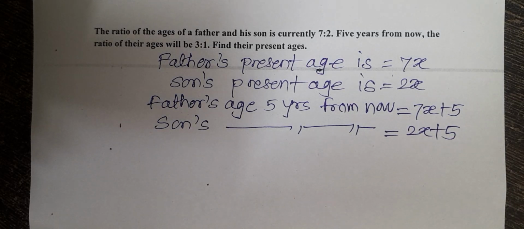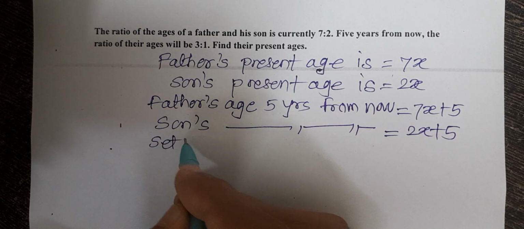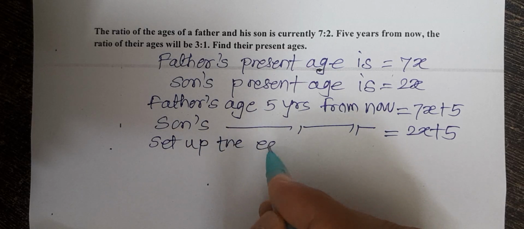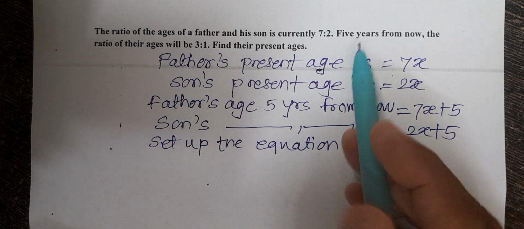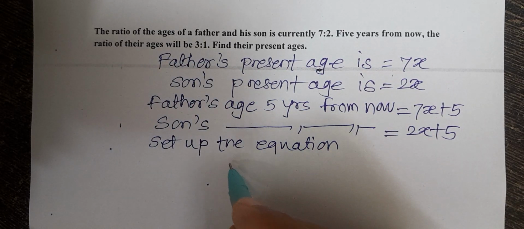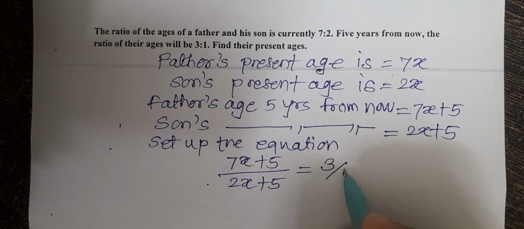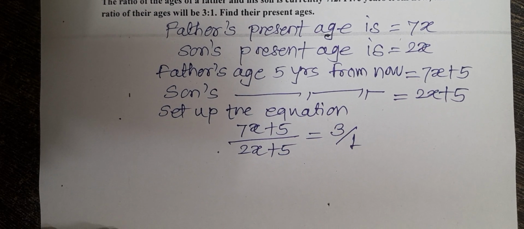But according to the problem, the ratio of their ages 5 years from now will be 3:1. So according to the problem, the future ratio will be 3:1. So set up the equation. Five years from now, so we can write (7x plus 5) by (2x plus 5) is equal to 3:1. Okay. Now we have to just solve this equation.